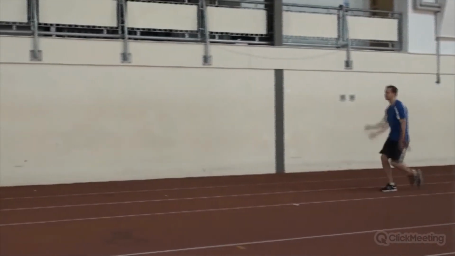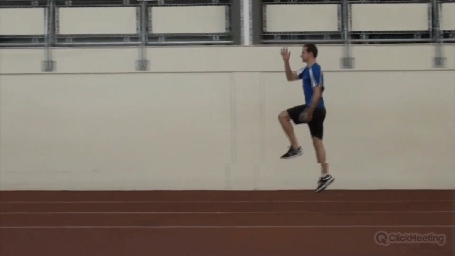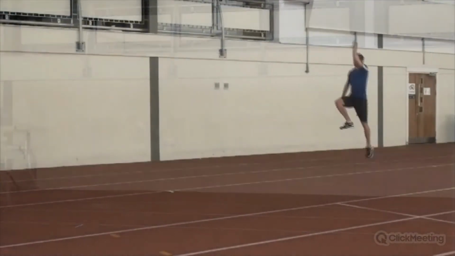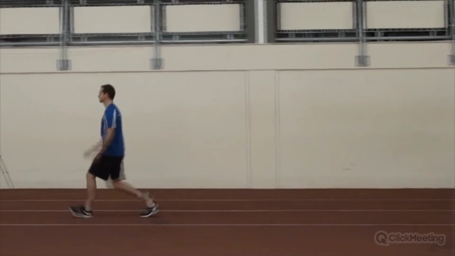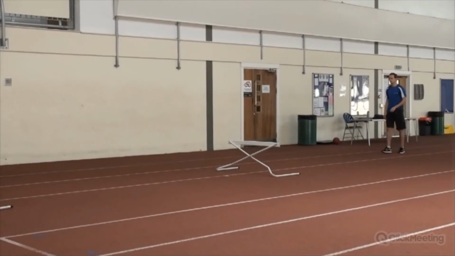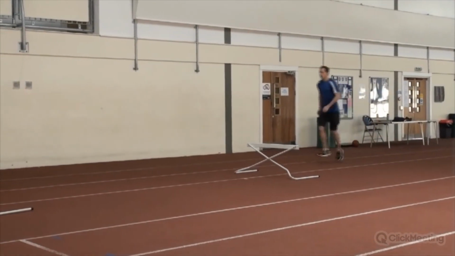So again, just normal skipping. And this is alternate leg, so it doesn't really matter which takeoff leg. And I think it's important when that's one leg. We'll just run it through, and then we can revisit it again and pause.